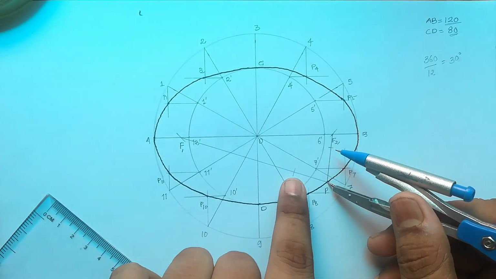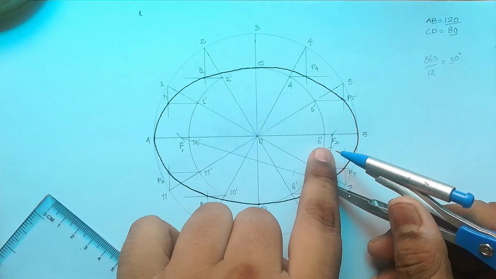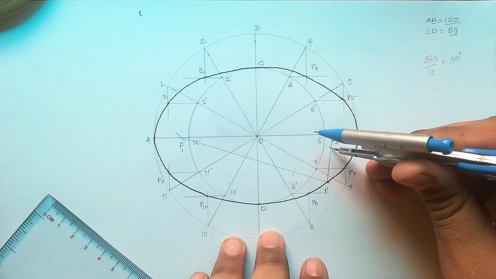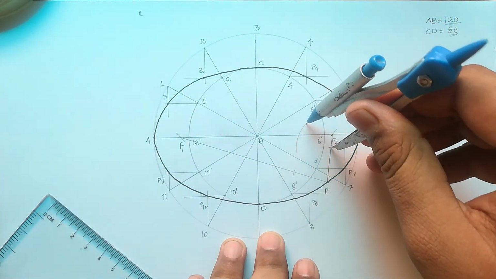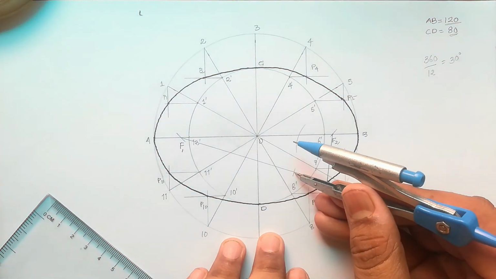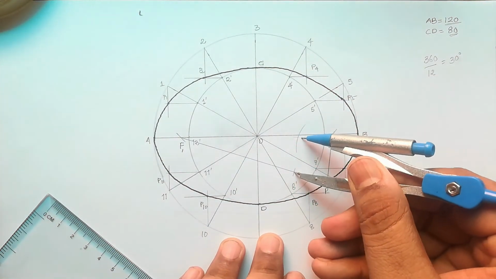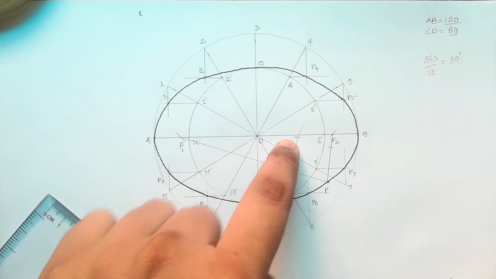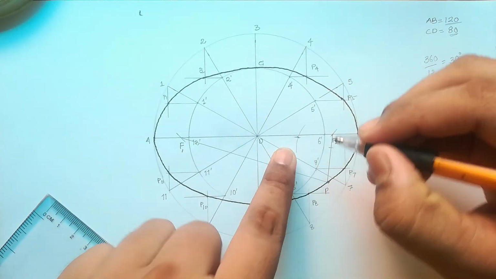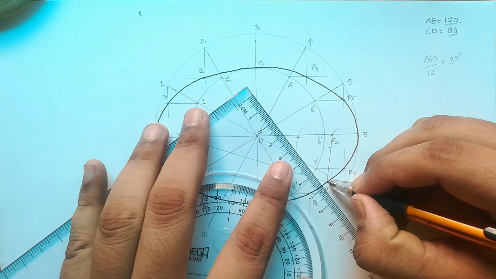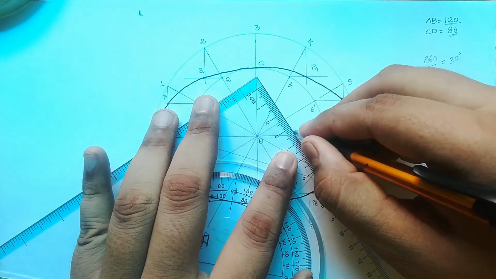Once you have received 2 points, from the first point you need to mark one arc, and from the second point you need to make an arc so that it intersects the previous arc. Once done, this intersection and P will give you the normal of this ellipse.